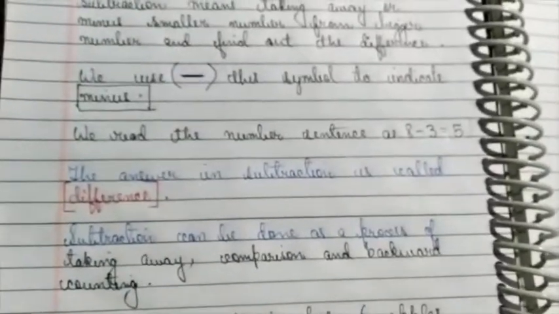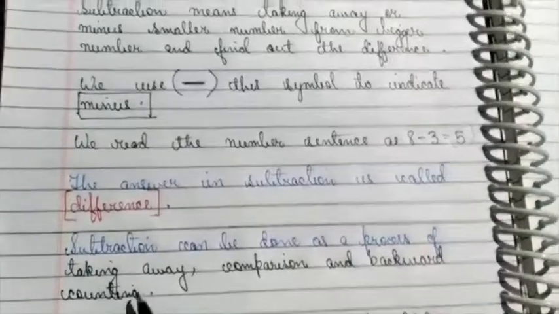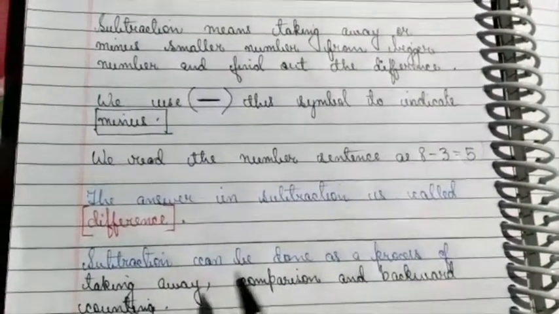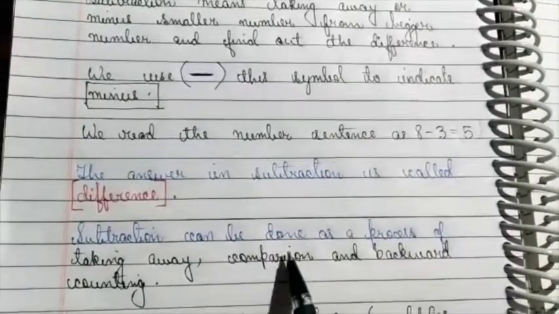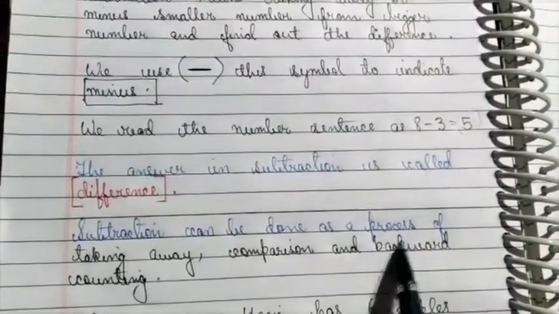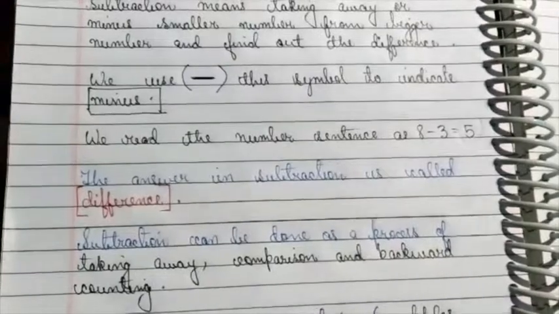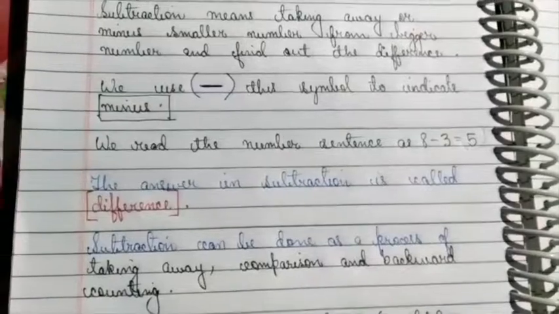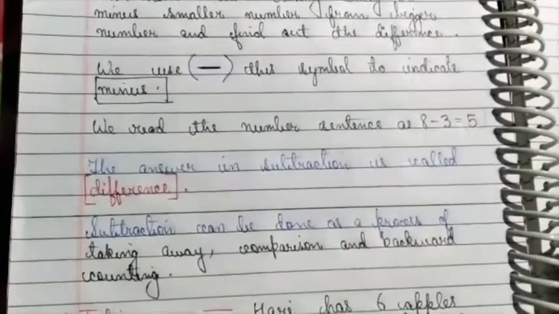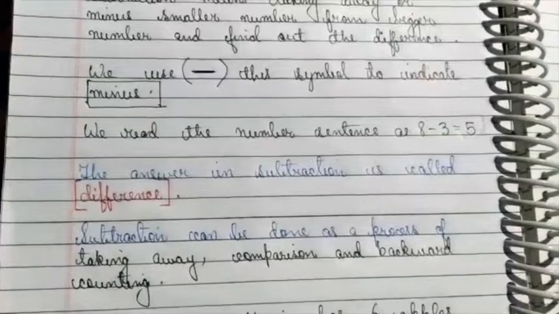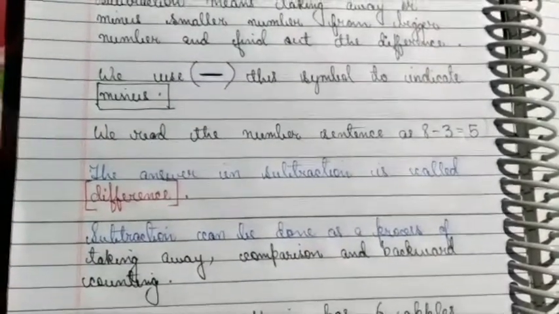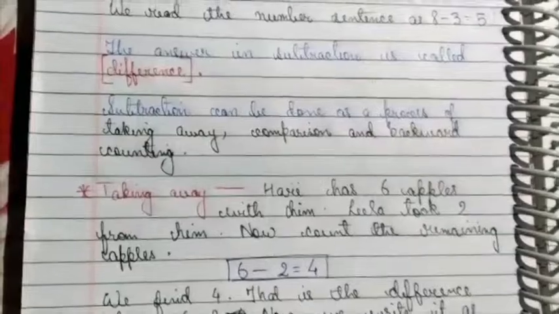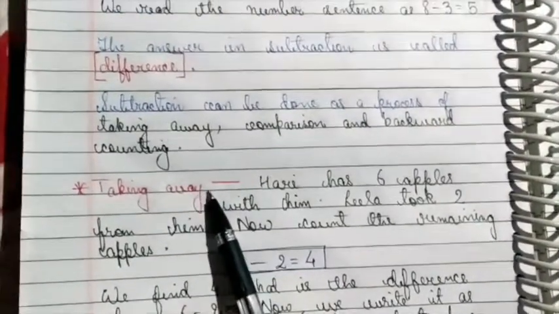Now, subtraction can be done as a process of taking away, comparison, and backward counting. We can do subtraction in 3 ways: by taking away method, by comparison, and by backward counting method. So let's learn all 3 methods. First, we will start with taking away. So what do we do in taking away? Let's take an example.